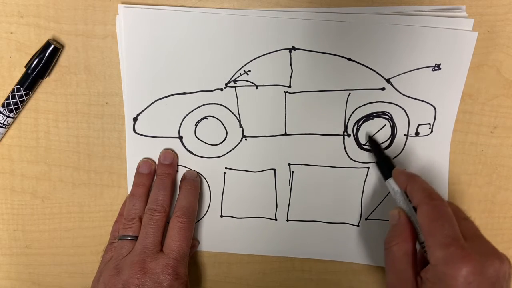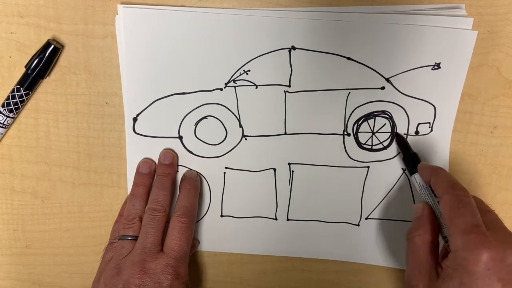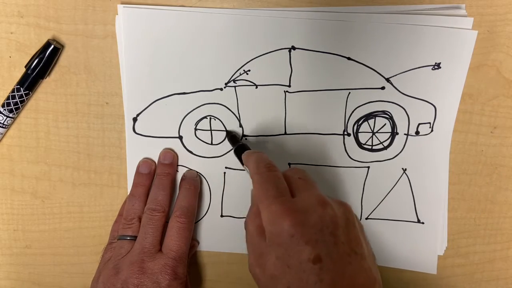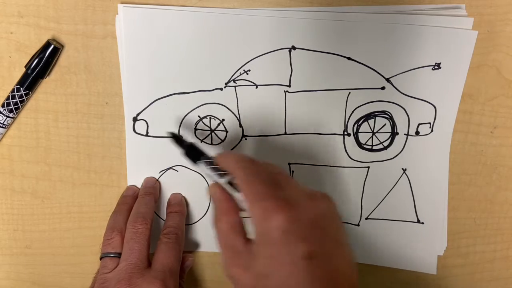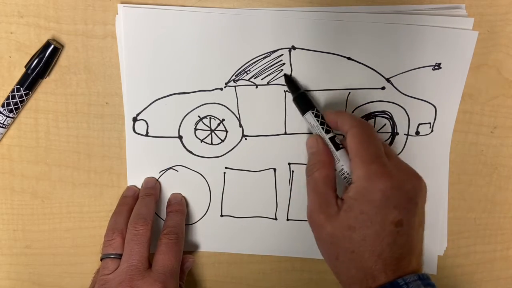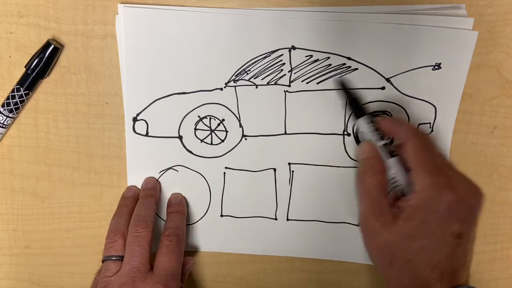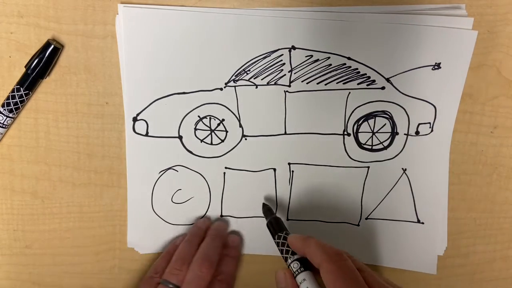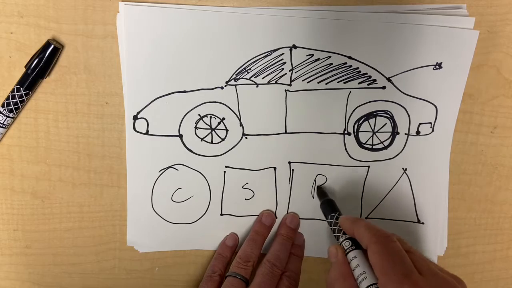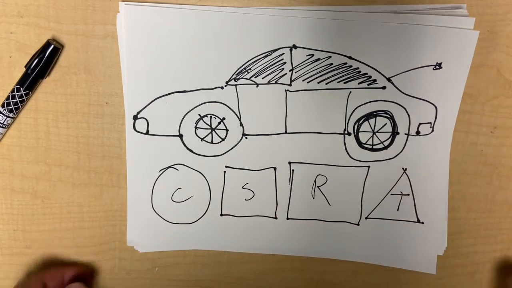And then you could put that repeated pattern inside of there too, like we looked at shapes a few weeks ago probably. Draw the bumpers, make the windshield look different than the rest of the car somehow. So we started with the circle, we have a square, we have a rectangle, and we have a triangle.